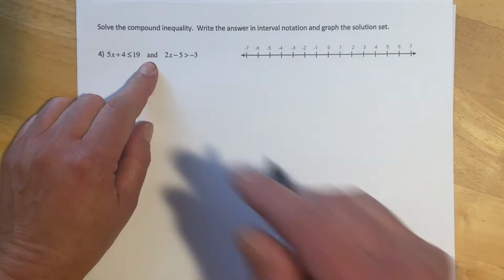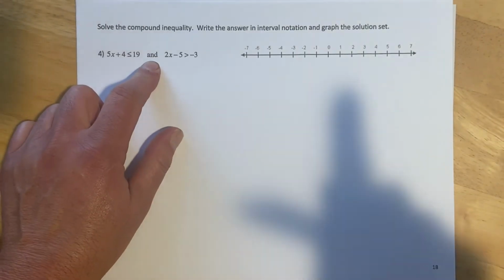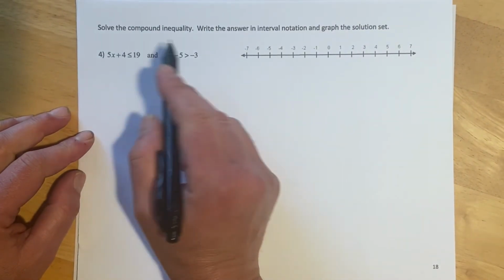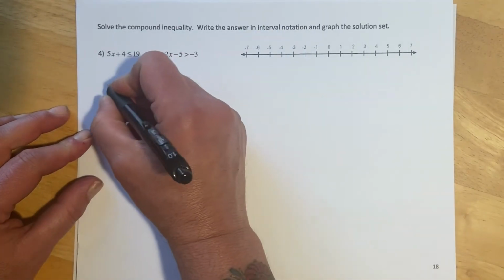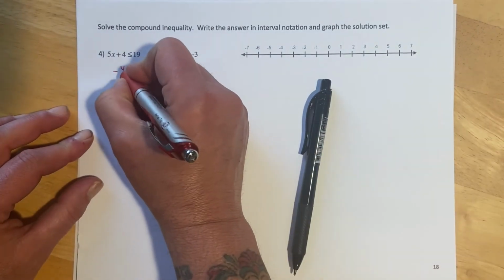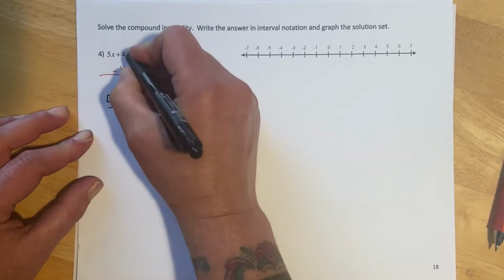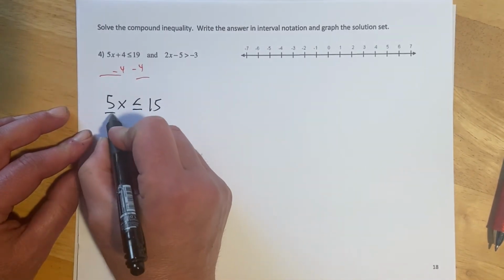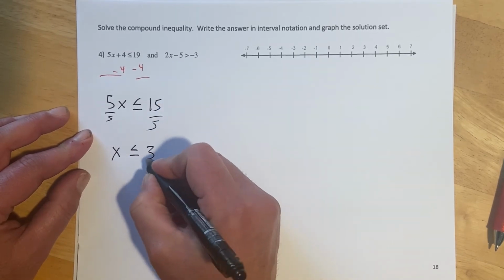This is another "and" problem, where we're looking for where the graphs overlap. We'll see in the next ones where they're "or"s, and that's where anything in either graph is a solution. But here, we just solve each of these by themselves. For this one, we have 5x plus 4 less than or equal to 19. I would subtract the 4 from both sides, and that gets us 5x is less than or equal to 15, and then divide by 5. And x is less than or equal to 3.